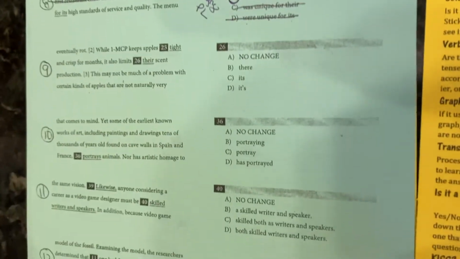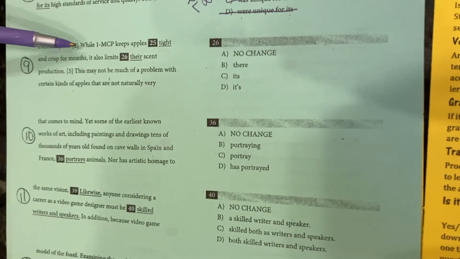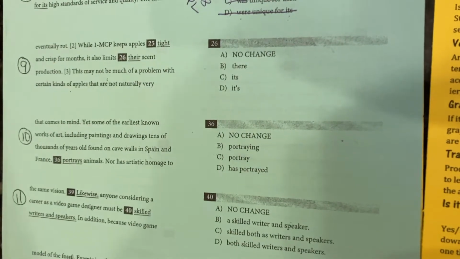Okay? Moving down to the next one, this is interesting because we have a primary subject and a secondary subject.